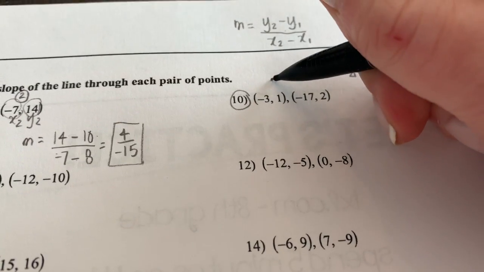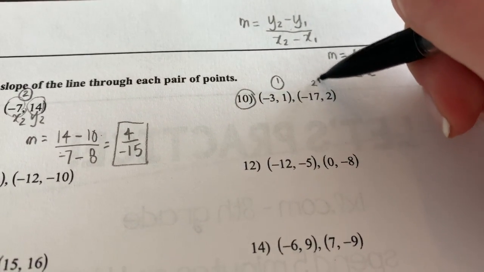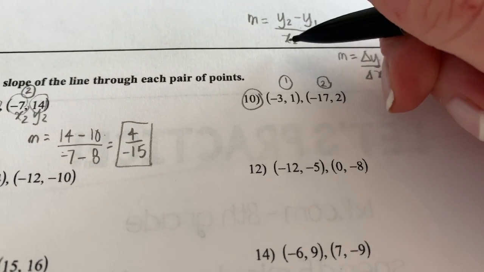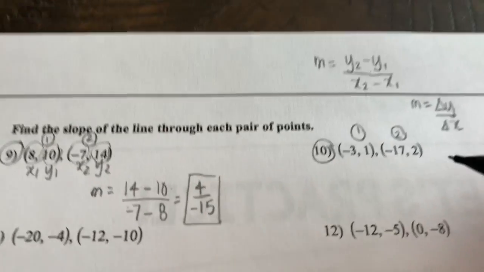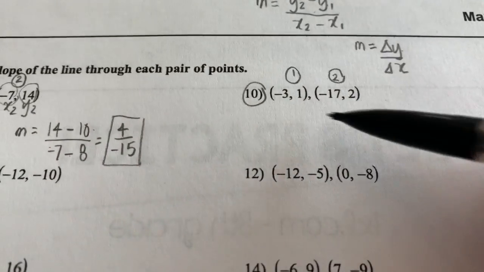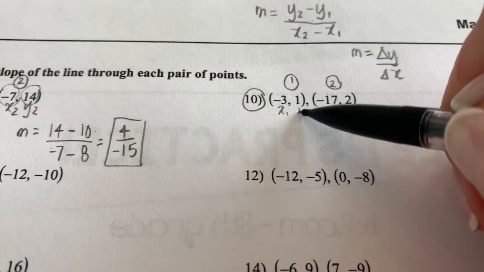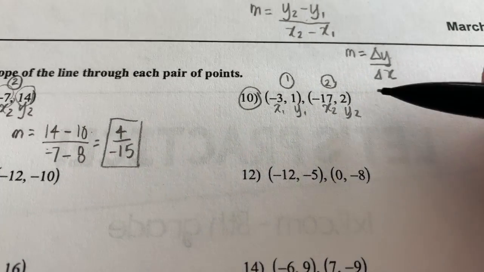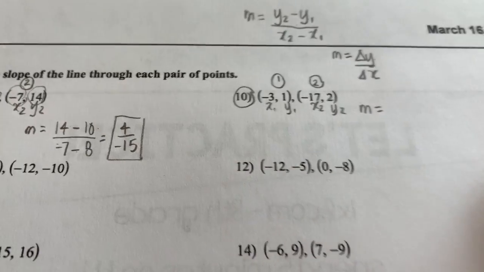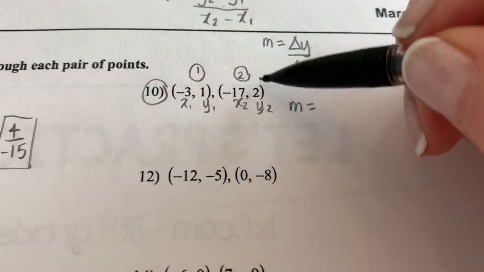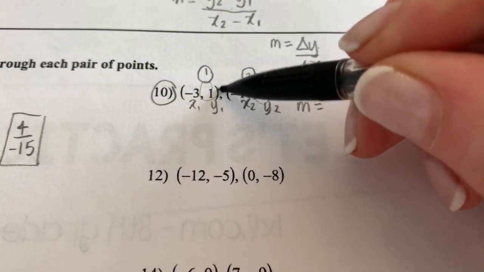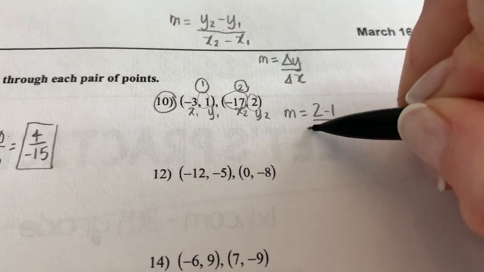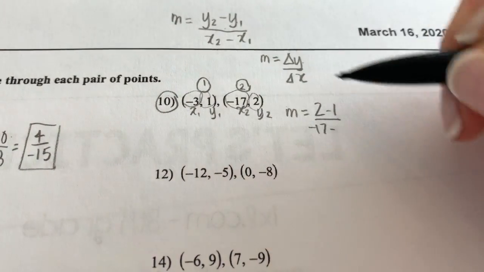I should mention that it really doesn't matter which one of these points you label as 1 and 2, as long as you follow the order from y2 to y1 and x2 to x1, you'll be fine. So this is x1, y1, and this is x2, y2. So to find our slope, we're doing y2 minus y1, so that's 2 minus 1, over negative 17, which is x2, minus x1, which is negative 3.